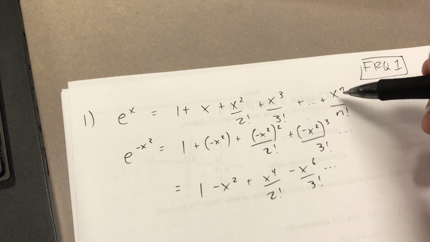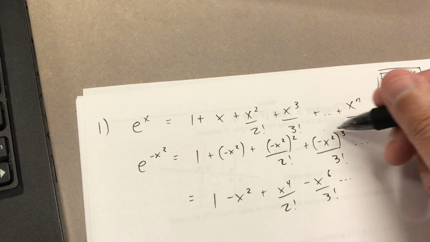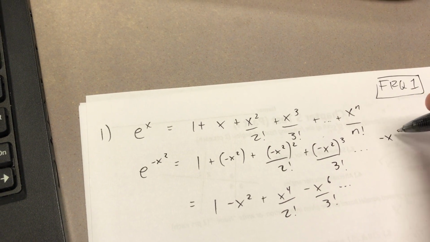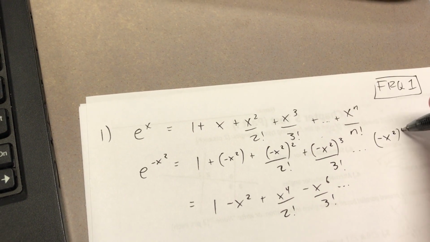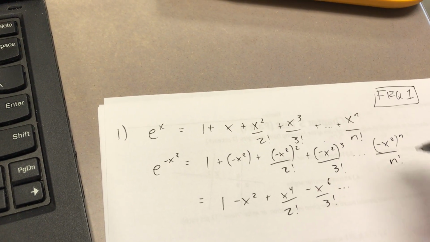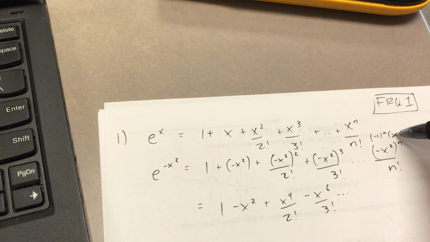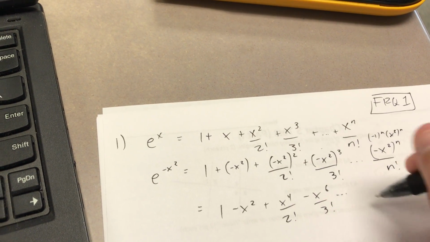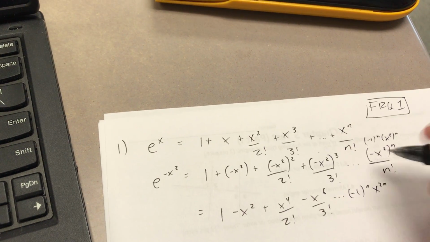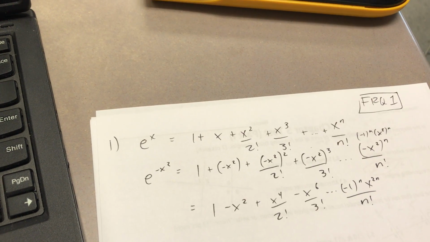In general, though, all I did was take the x to the n over n factorial, and I put a negative x squared in place of the x. So I think it's just as easy to stick it into the general term. It's negative x squared, and then you're taking it to the n power over n factorial. And so you could write it like that. Now you could rewrite that as negative 1 to the n times x squared to the n. So I'm going to write it as negative 1 to the n times, actually, x to the 2n is what it ends up being over n factorial. Okay, so there's our first part of this.